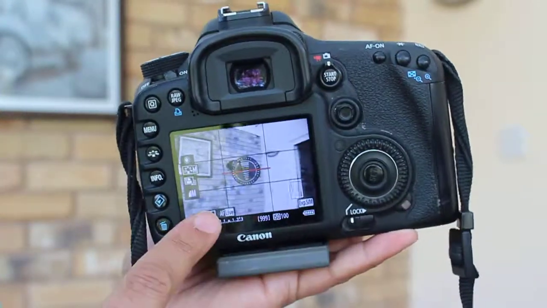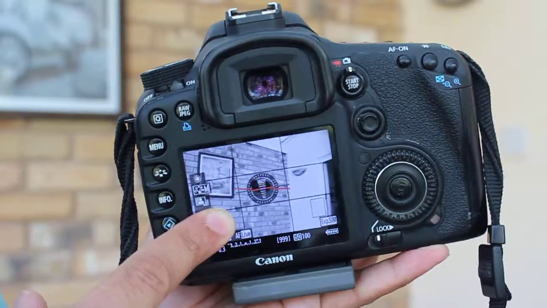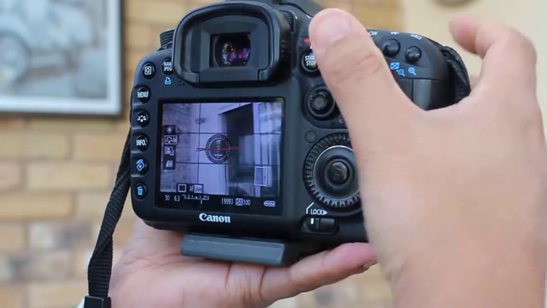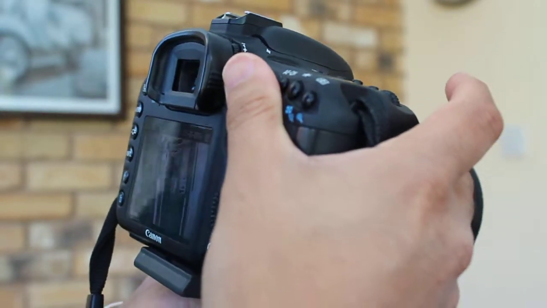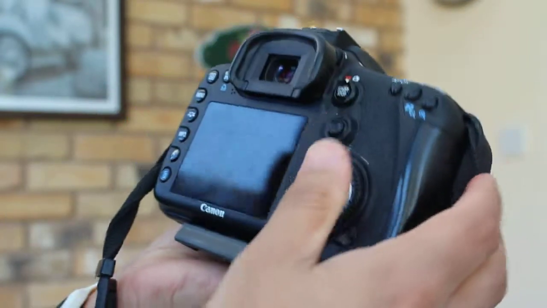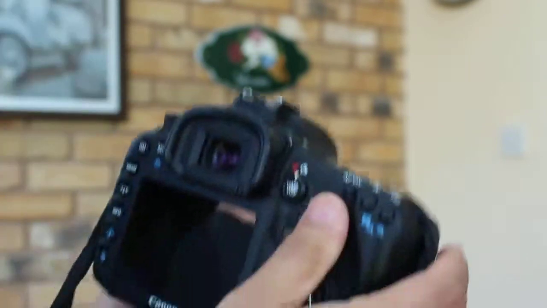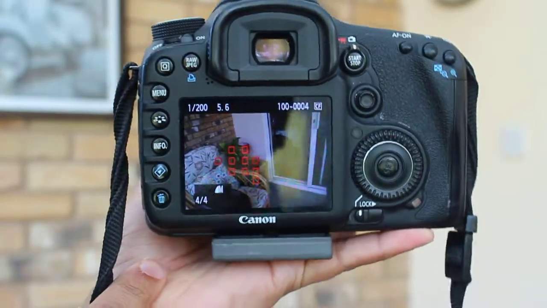Today we're going to be talking about quick ways of zooming into pictures so you can see your images close up. If I take a random picture, let me just put it into manual mode. There we go, I've taken a picture. Nothing special. If I click on that, I can view the picture.